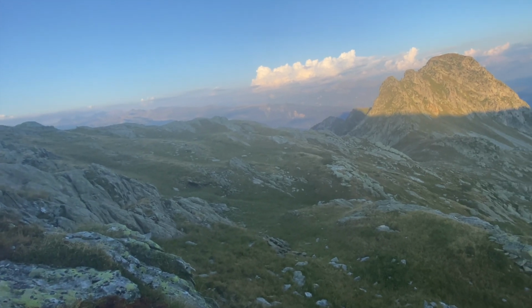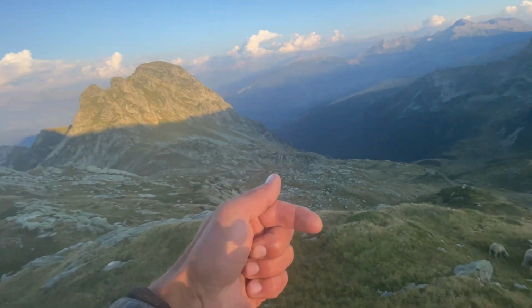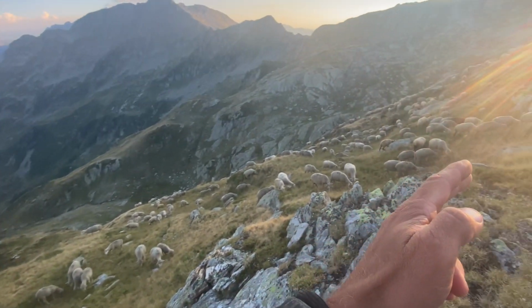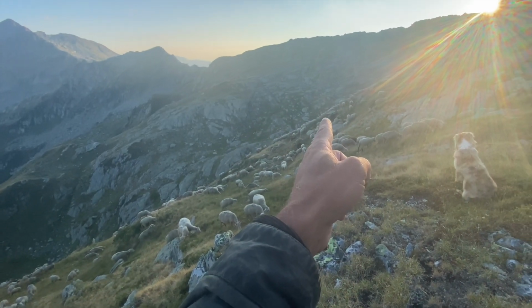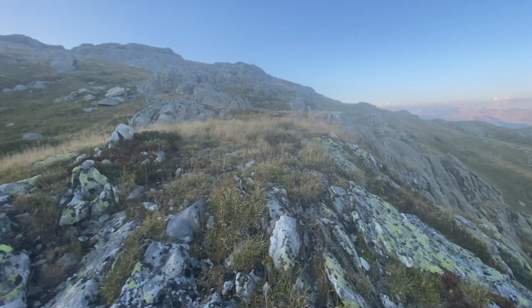So now we are almost at the night park. We came from down there and they went like that now. And the night park is down there. So it's almost done for the day.